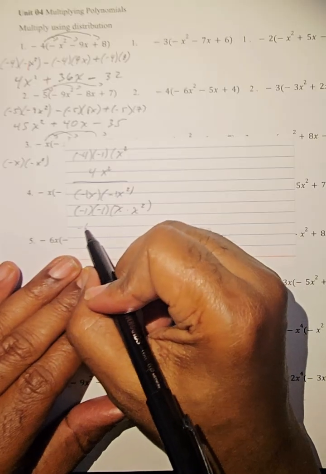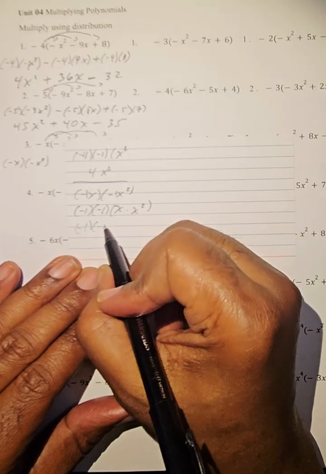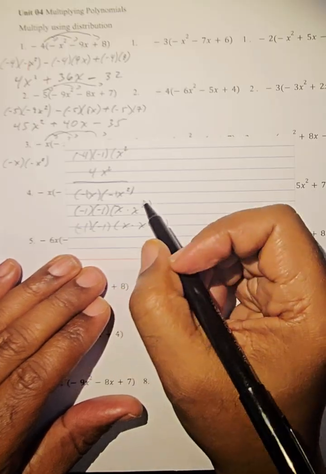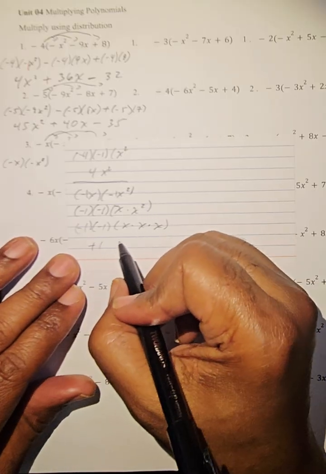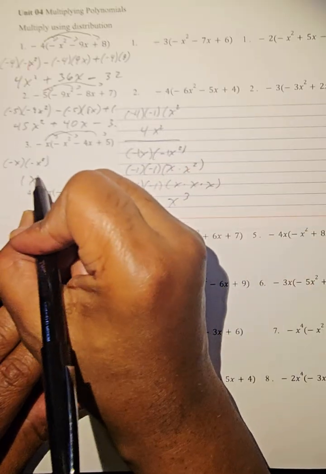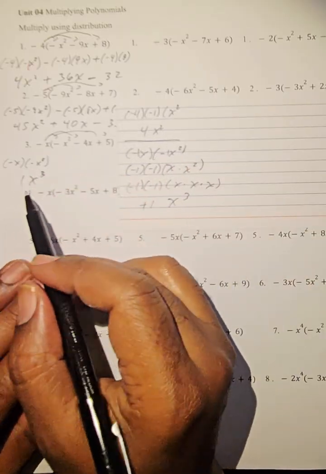Well, once again, the x times x squared really is an x times x times x. So you can interpret this as a positive 1 x to the third power. So 1x to the third power, and it's understood positive.